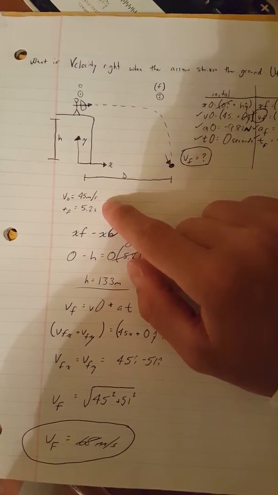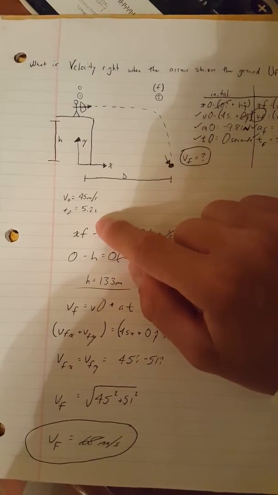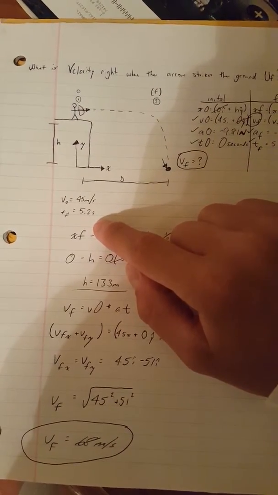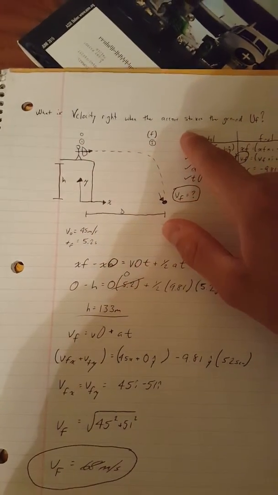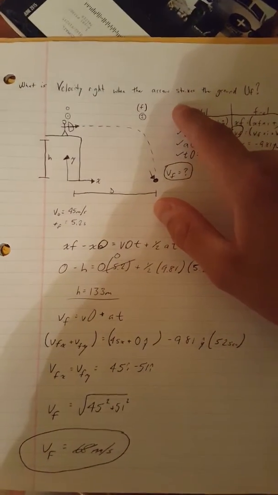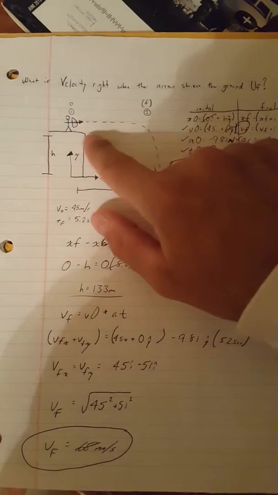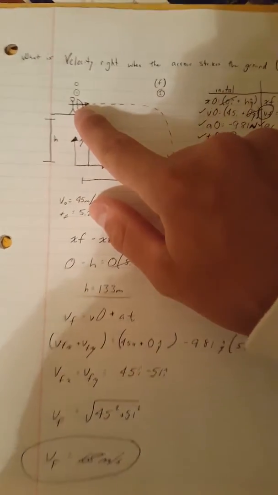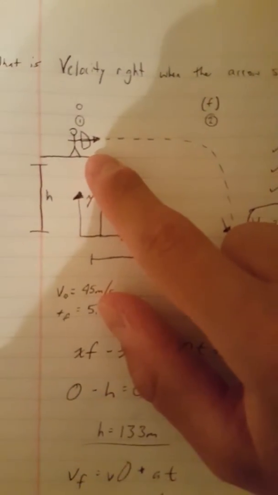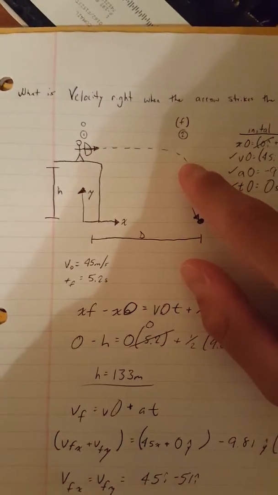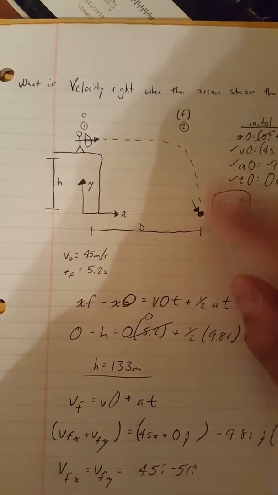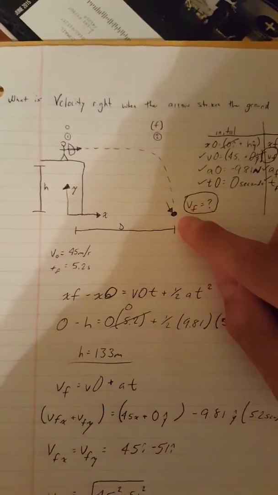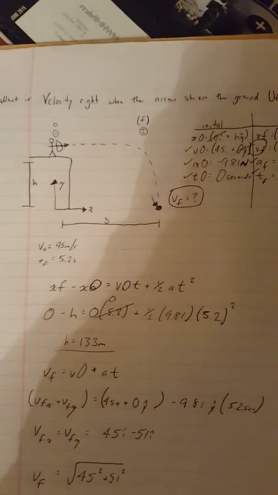The initial velocity is 45 meters per second. The final time is 5.2 seconds. We have to figure out what the velocity is when the arrow strikes the ground. Robin Hood shoots his arrow at the initial velocity, and it falls down. What is the final velocity?